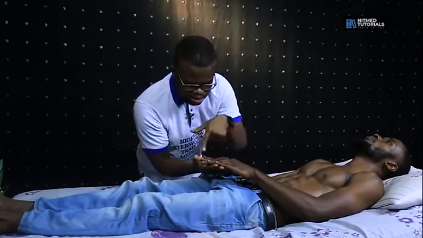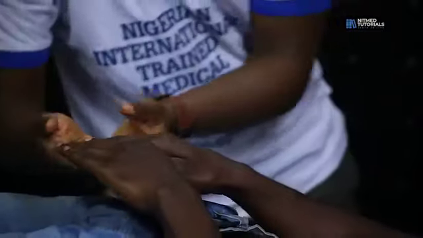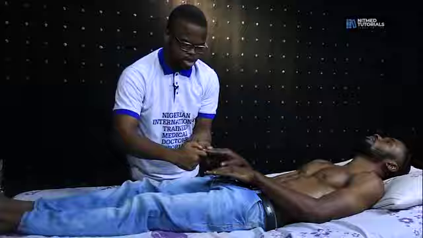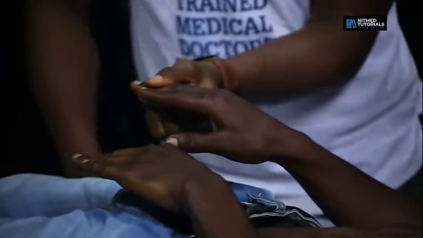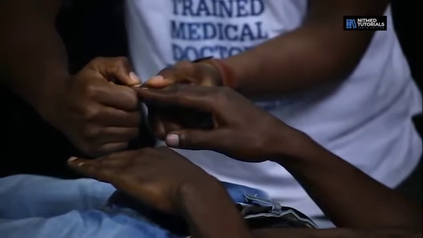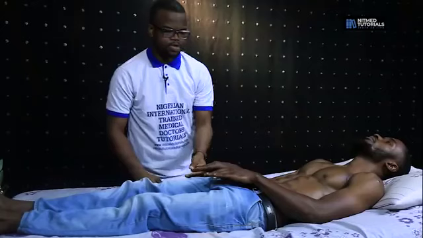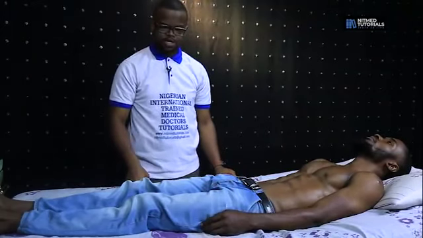So you look at the nails and you stoop so that your eye is at the same level as the nails, okay? Then you check for capillary refill. Doing that, you depress the nail bed and watch out for filling time, all right? So you depress the fingernail against the nail bed and watch out for filling time, okay? So filling time can be prompt or it could be delayed, all right?